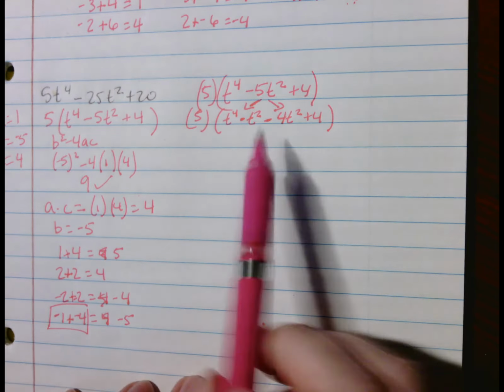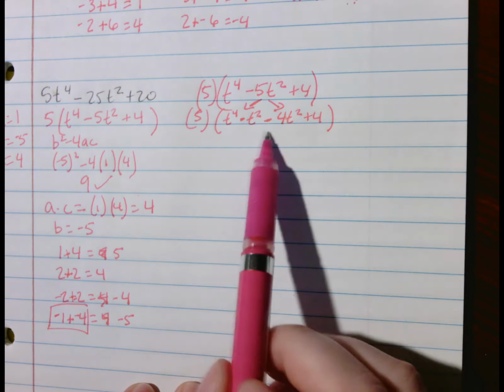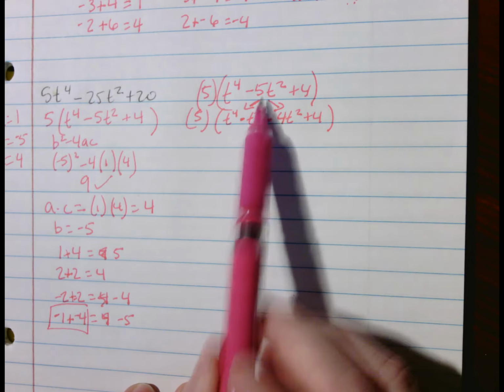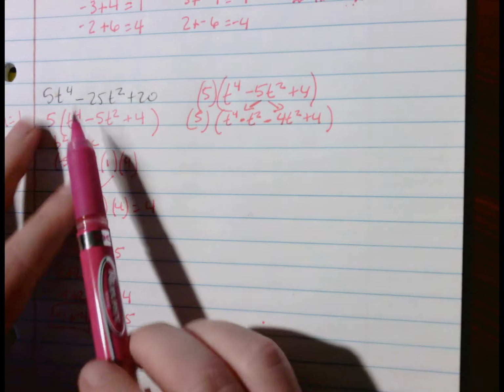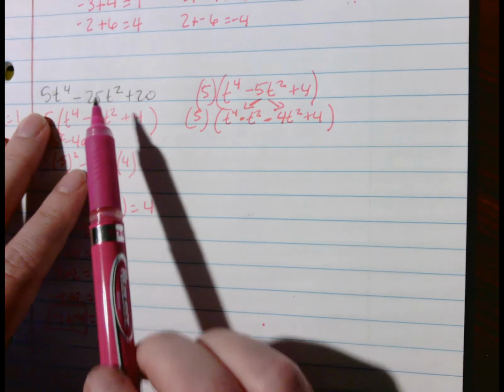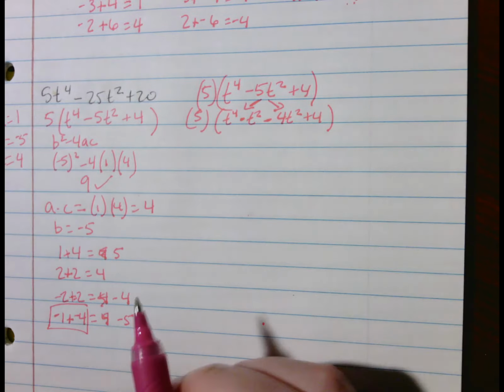Okay, so I haven't changed anything. All I've done is expanded it. It's still the same original polynomial. If I multiply all this back out and add that together and do everything that I would do, I would still end up with this original polynomial, which is exactly what we're trying to do.